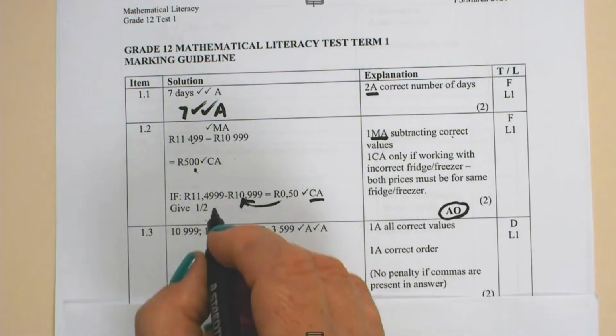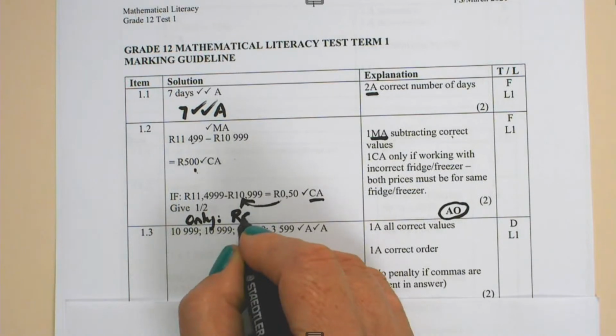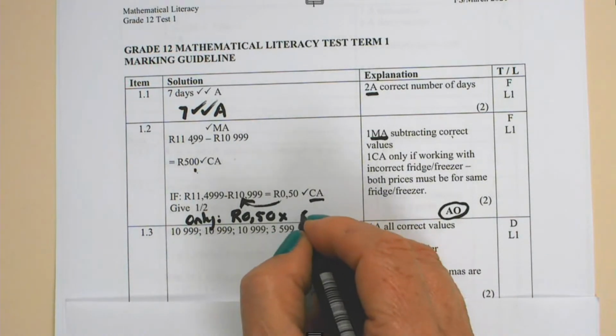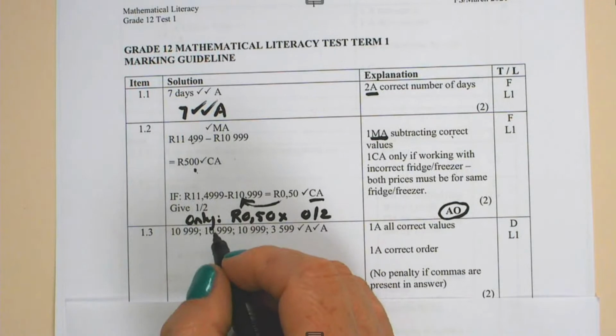So if they only write 0.50, that is 50 cents, then you give 0/2. You are not going to assume that you know where it is from. The learner did not show you that they are subtracting, but using the incorrect convention.